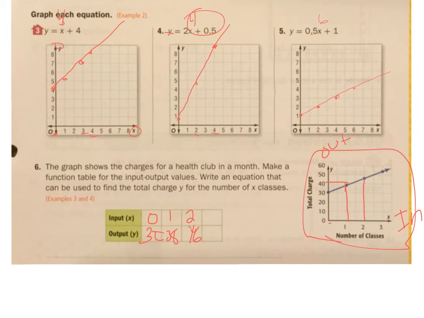I don't know how you'd be able to read this exactly, and then 3 goes to 54. So if you didn't get these numbers, go ahead and put these numbers in. So it's 0, 30, 1, 38, 2, 46, and 3, 54.